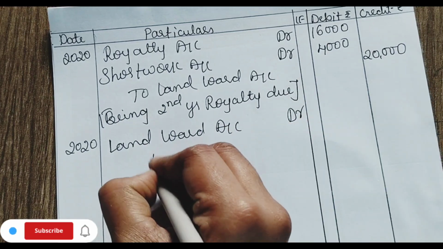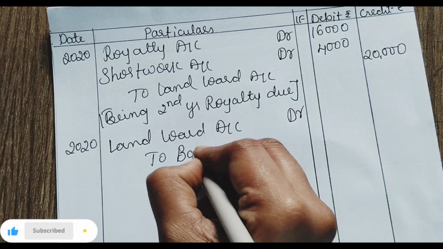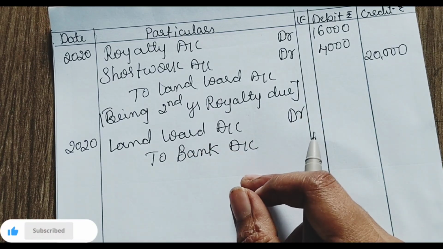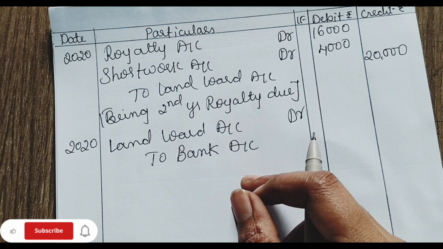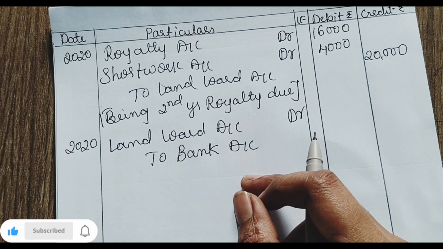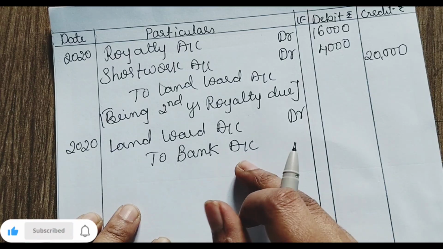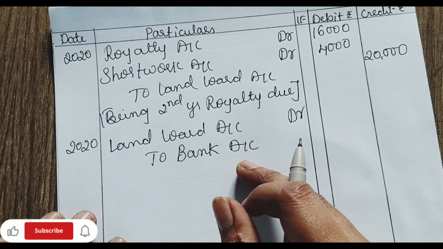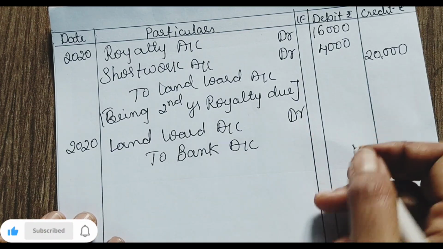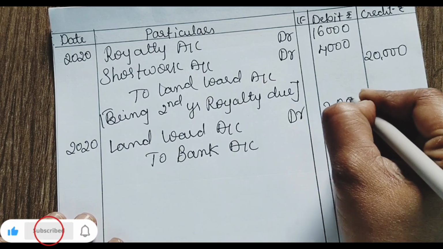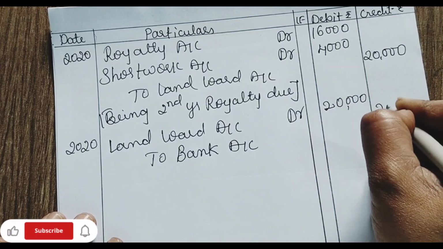Landlord account debited and bank account. What is a bank account? A real account. What is the rule of real account? Debit what comes in, credit what goes out. Cash is going out, so bank account you have credited. And what is the amount? 20,000.